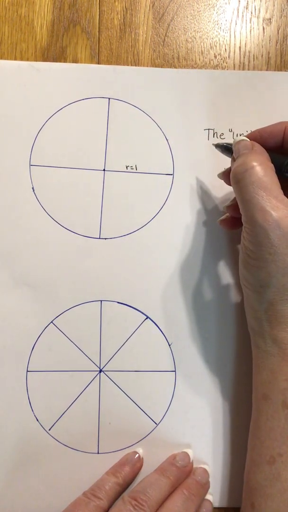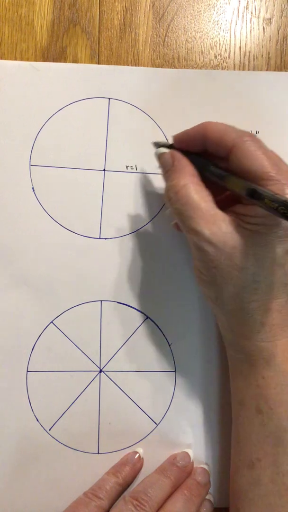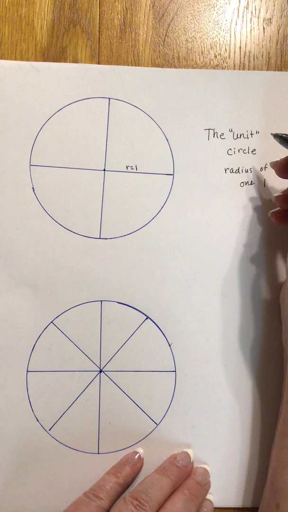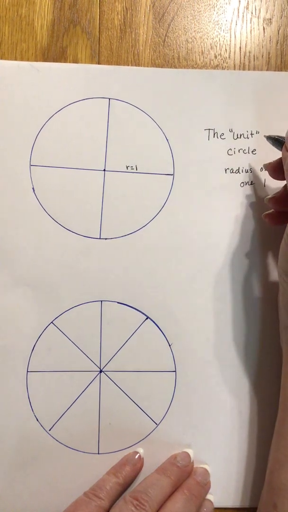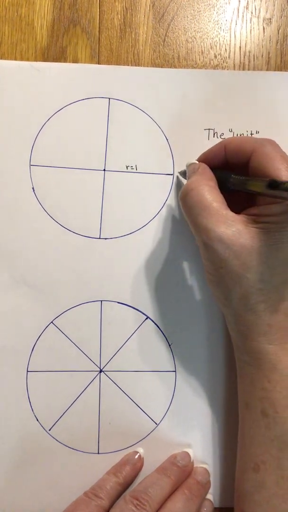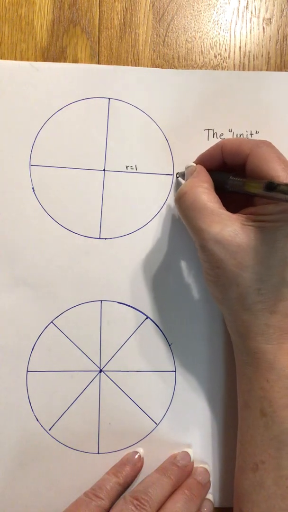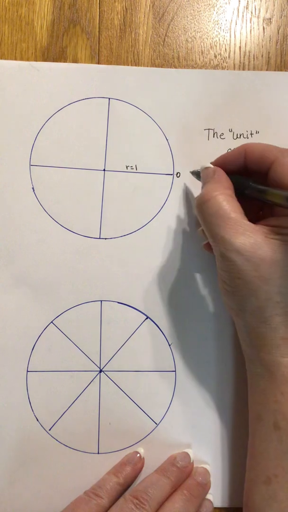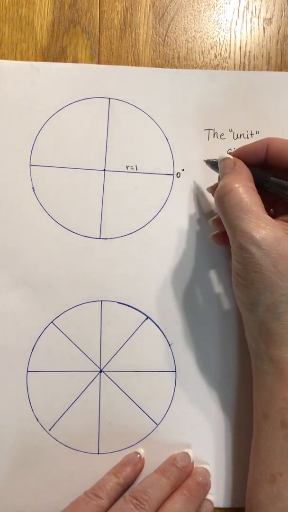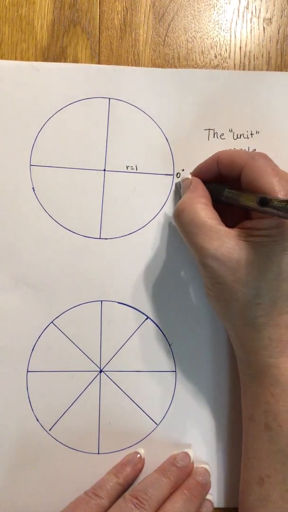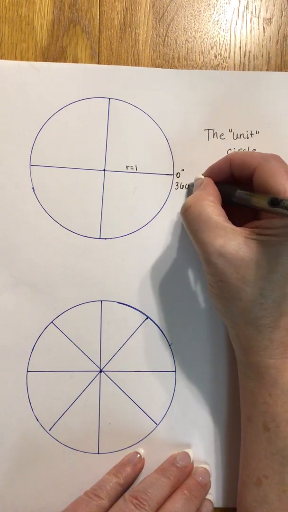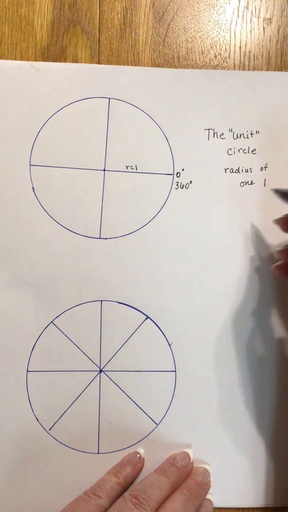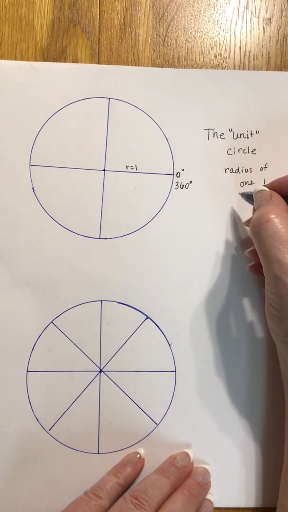Now, the first thing we're going to do is break this up into degrees, and then we're going to come back and break it up into radians. If we start with 0 right here, all the way around a circle is how many degrees? If this is 0 degrees, then all the way around the circle we know is 360 degrees. So 1 complete rotation is 360 degrees.